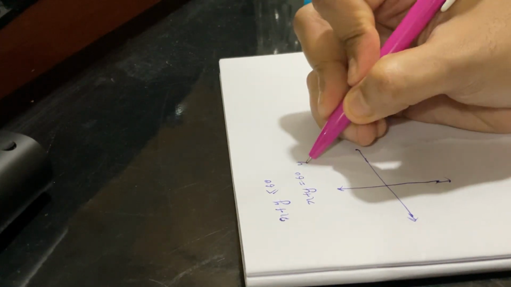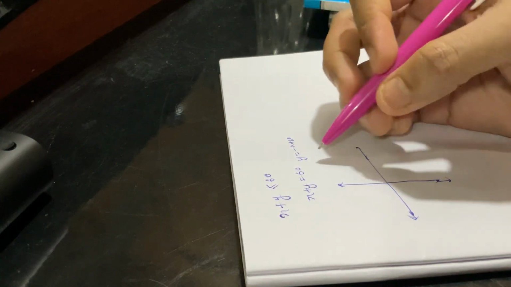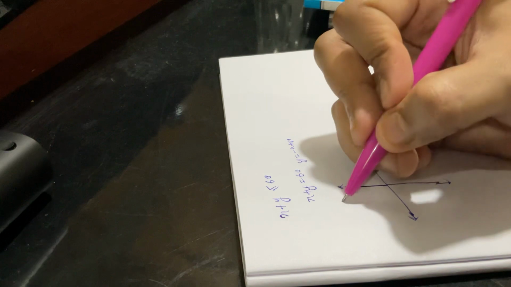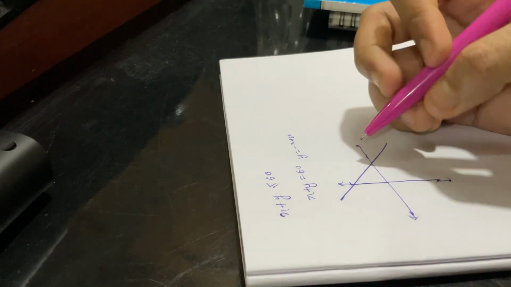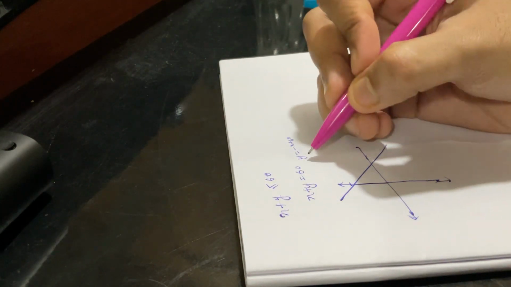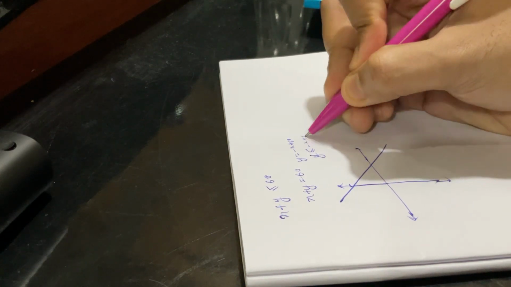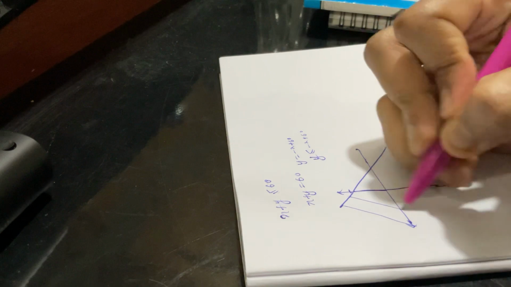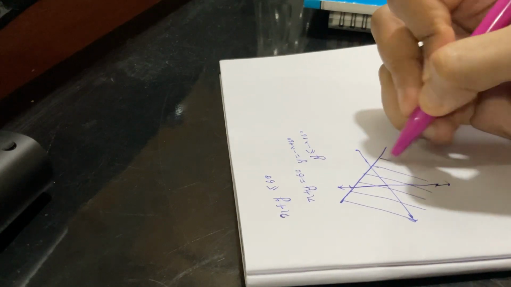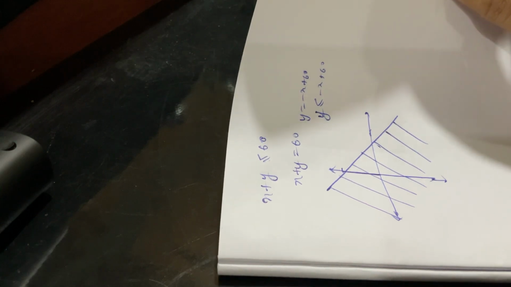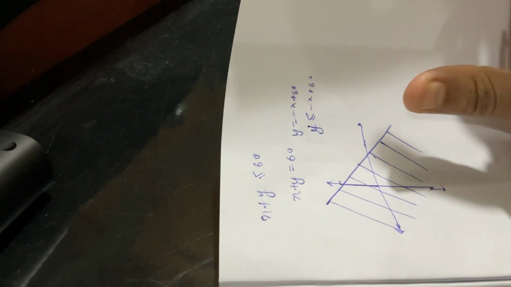So y equals minus x plus 60. Can you see that 60 is the y-intercept over here, and minus x. So it will look something like this, right? And y is this. Now there is a less than or equal to. So which one will be the zone? It will be everything inside this region. Can you see, this was my plot for x plus y less than or equal to 60. Equal to means this line will also be included.